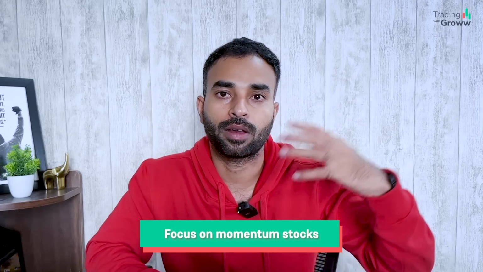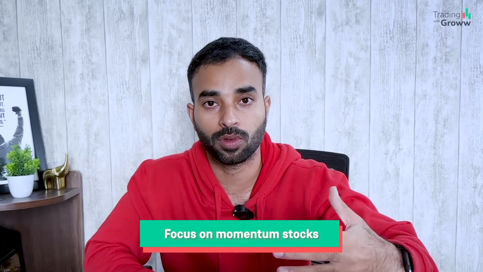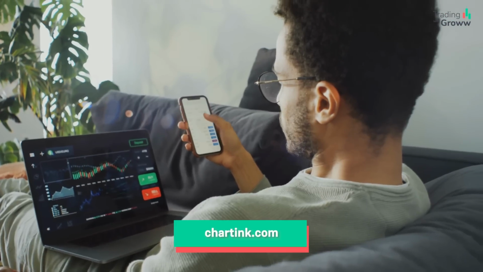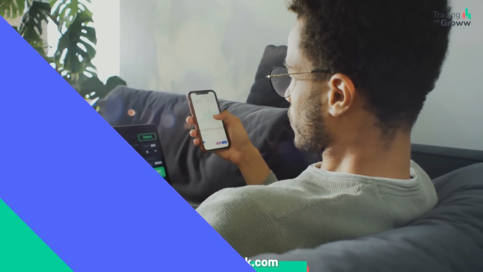Secondly, we are focusing on the momentum factor, where we focus on the list of stocks that have crossed the all-time high recently, or stocks which are trading relatively near the all-time high price, so that there is a high probability that the momentum will continue, and once we get into the stock, we can ride the trend and exit. To choose those stocks, we are using a free scanner on charting.com, where we have already created a scanner for Groww users.